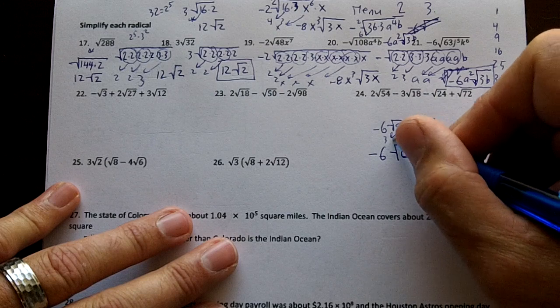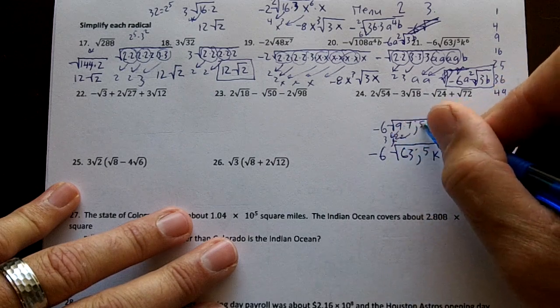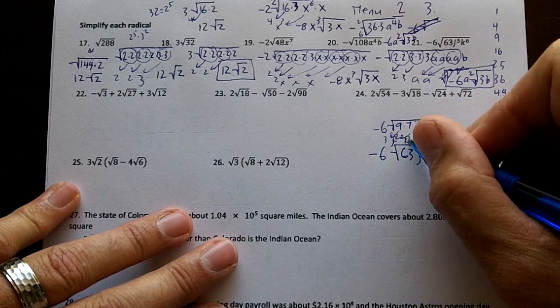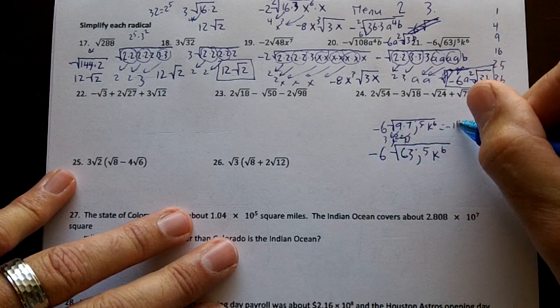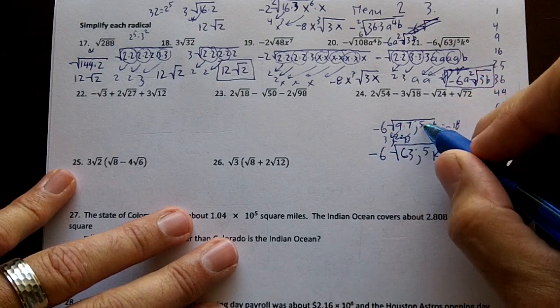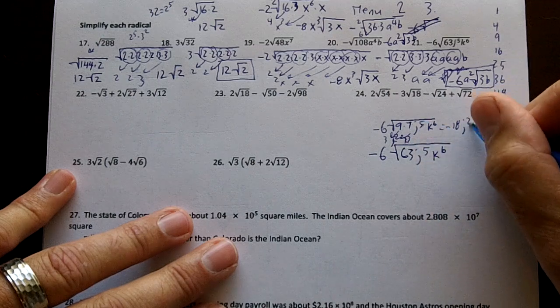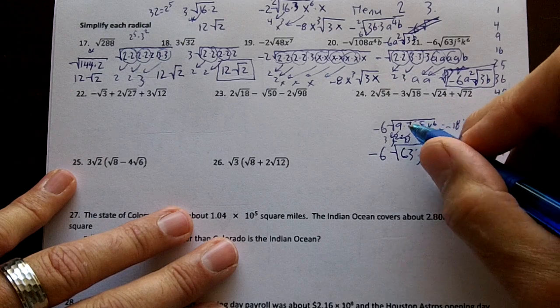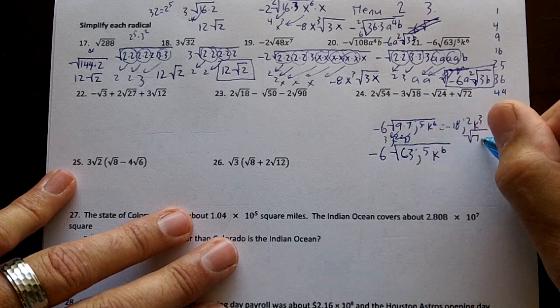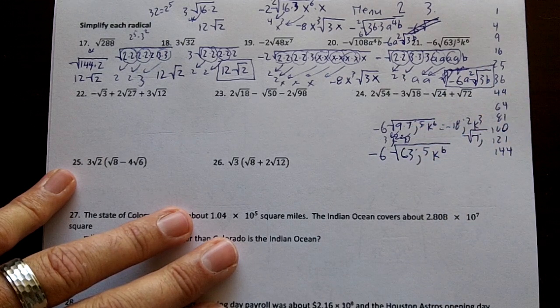This is going to be j squared with 1 left in, and then k cubed, right? So 3 times negative 6 is negative 18. And then I could take 2 sets of j's out, and then 3 k's, and then square root, and the 7 and the j stay inside. It's kind of hard to see, I'm sorry.